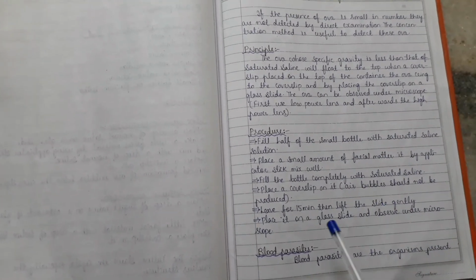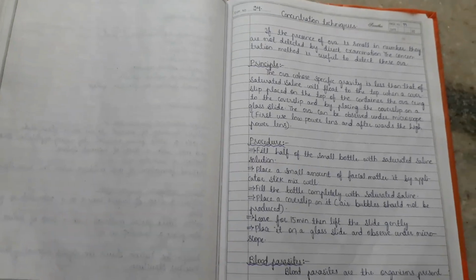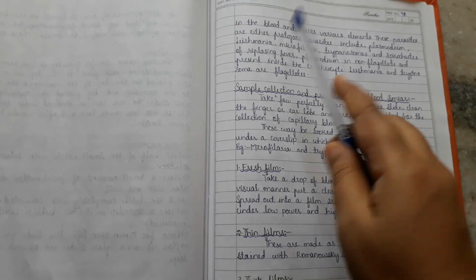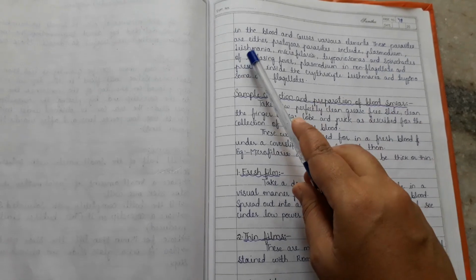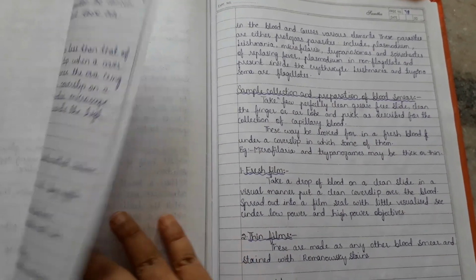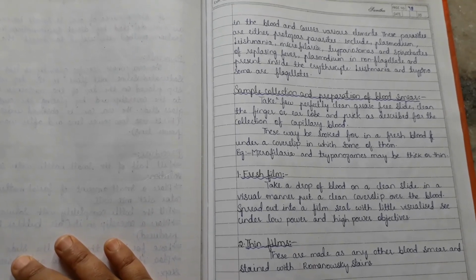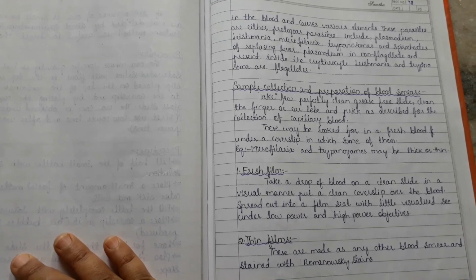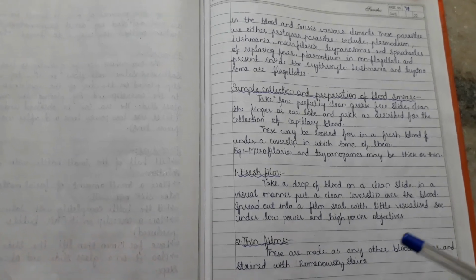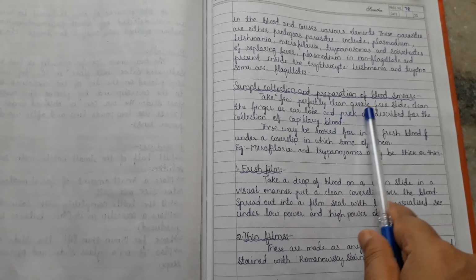And what are blood parasites? They are the organisms present in the blood. So these parasites are either protozoa. Parasites include Plasmodium, Leishmania, Microfilaria, Trypanosomas and Spirochetes. So sample collection and preparation of blood smear.